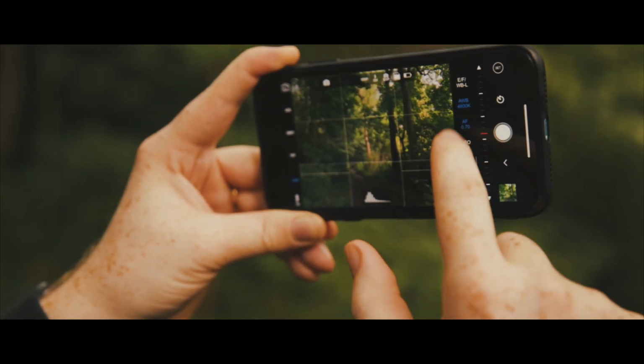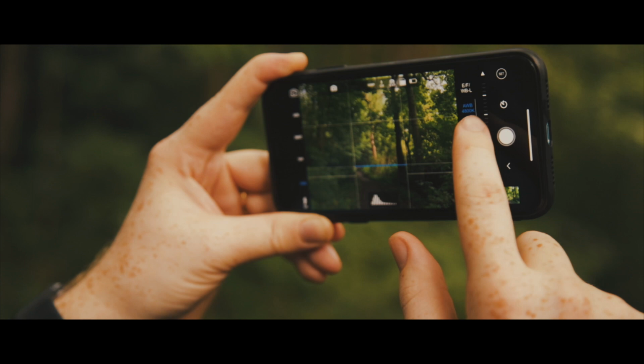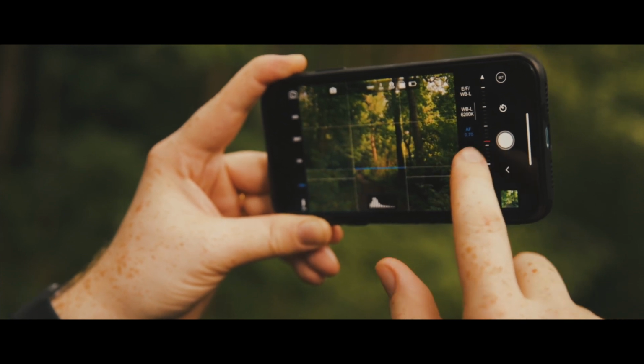And finally, I set the white balance. Now, it's tempting, especially when shooting in RAW, to leave the white balance in AWB, or auto white balance, because with RAW, the white balance isn't locked. You can change it later.